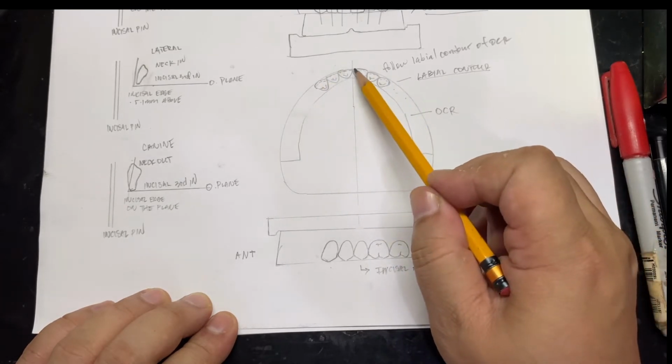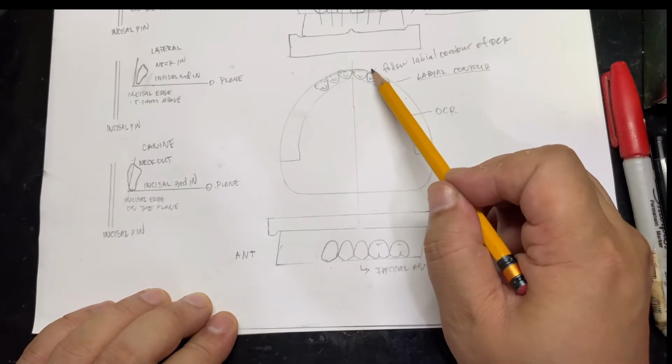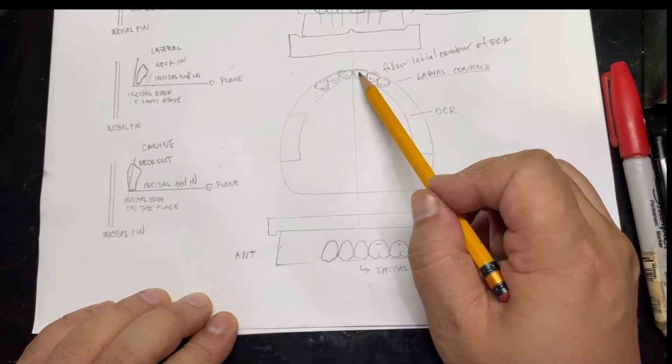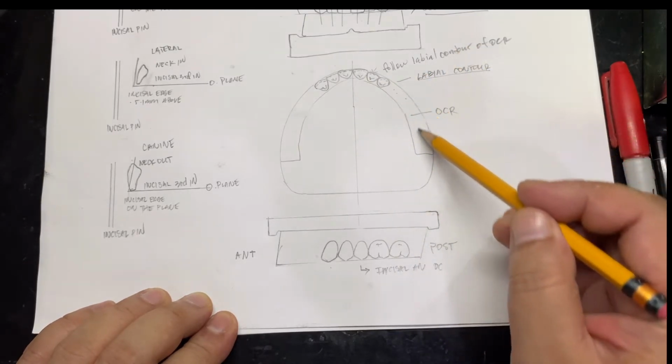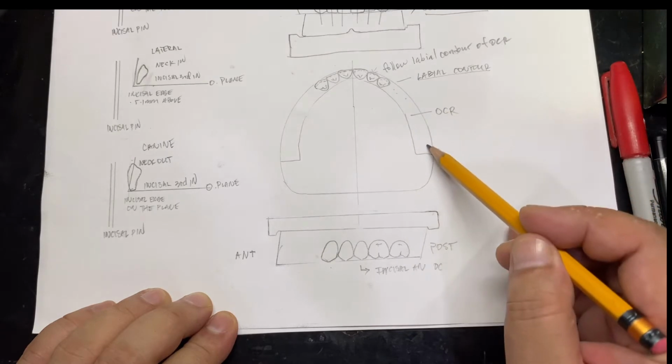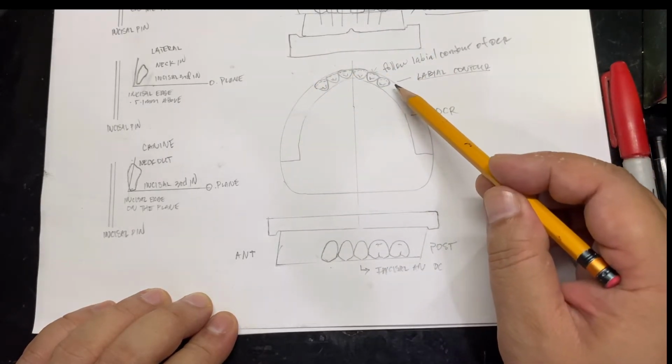Labially, you have to follow the contour, and then the lateral is a little bit in compared to the central and canine, and then you follow the contour of the wax posteriorly, because this will be your guide in setting the posterior teeth.